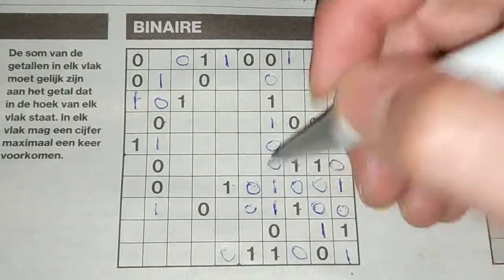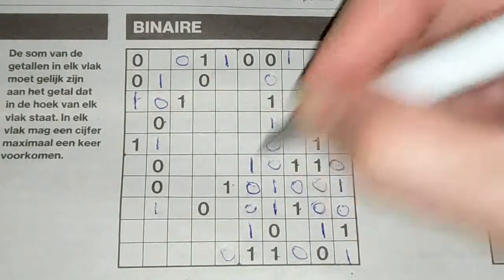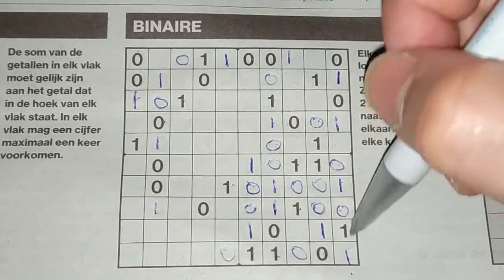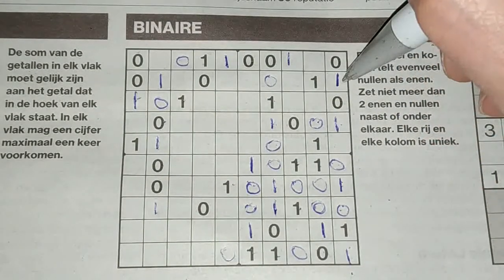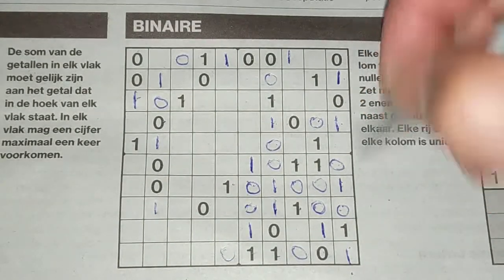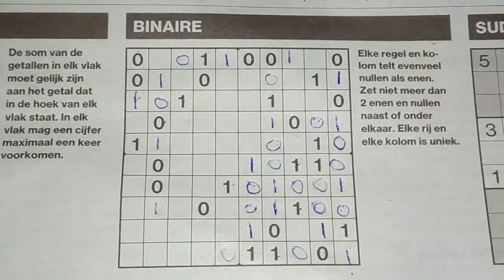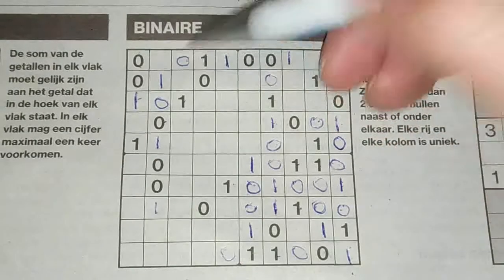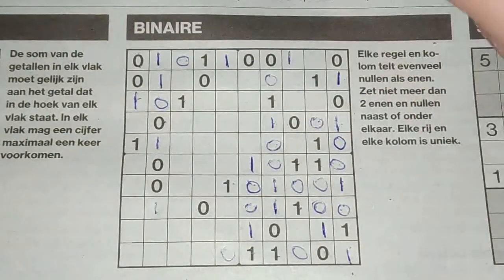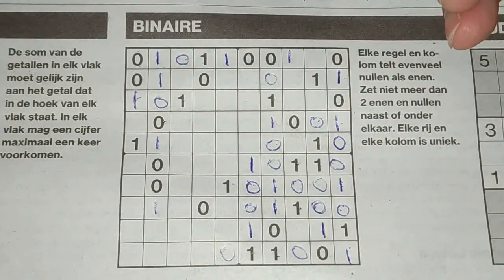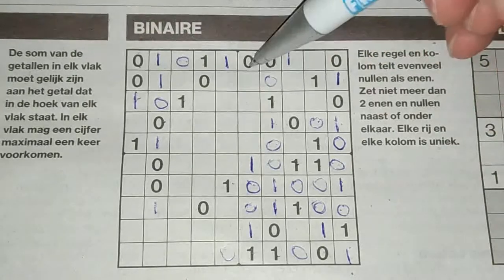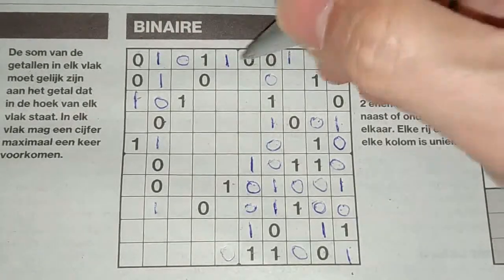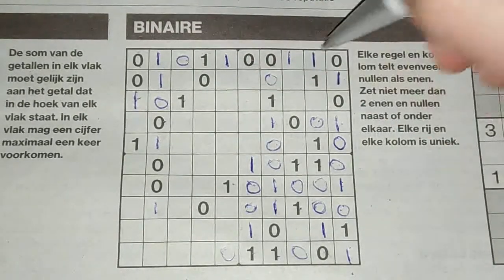Here we have double O, here one, then one. 1, 2, 3, 4, 5 ones in this column, so the rest are O's. Between two O's comes an 1. 1, 2, 3, 4, 5 O's, so the rest are ones.